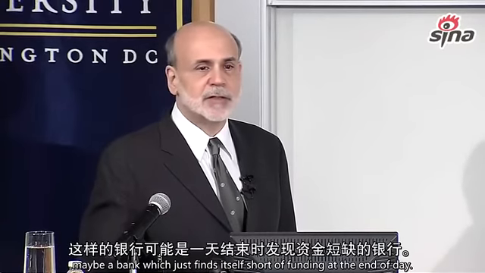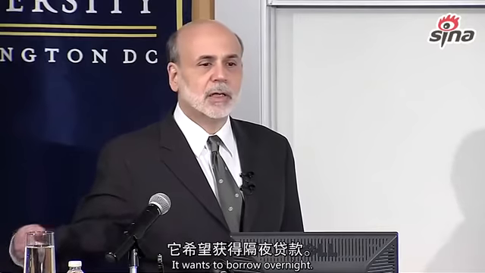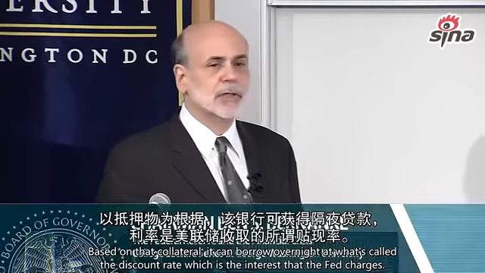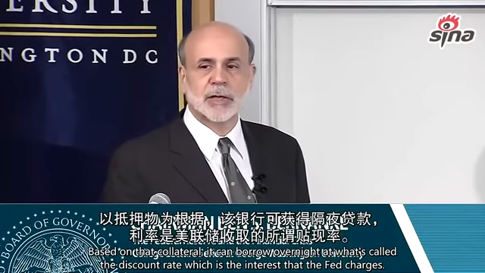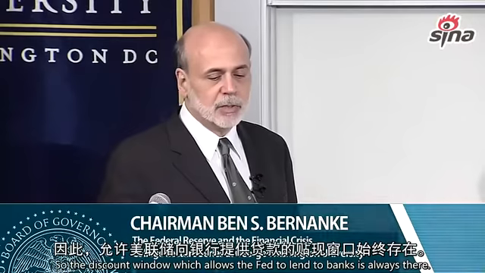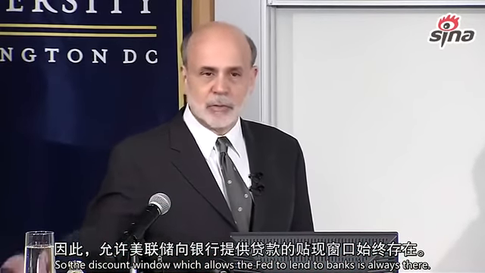Maybe a bank just finds itself short of funding at the end of the day. It wants to borrow overnight. It has collateral with the Fed. Based on that collateral, it can borrow overnight at what's called the discount rate, which is the interest rate that the Fed charges. So the discount window, which allows the Fed to lend to banks, is always there, is always operative.